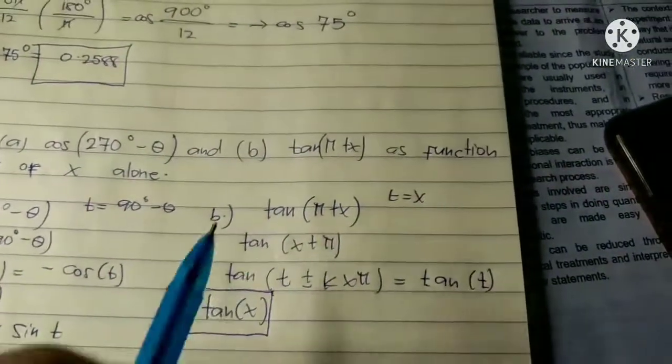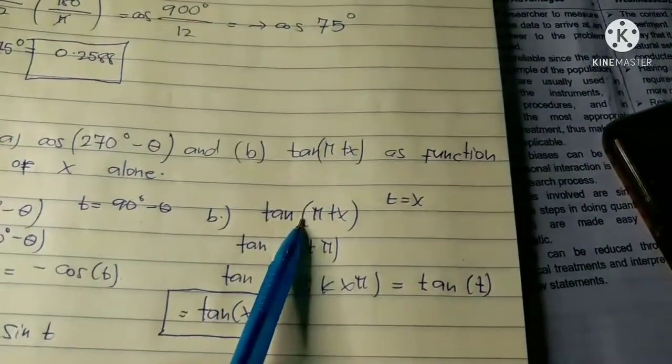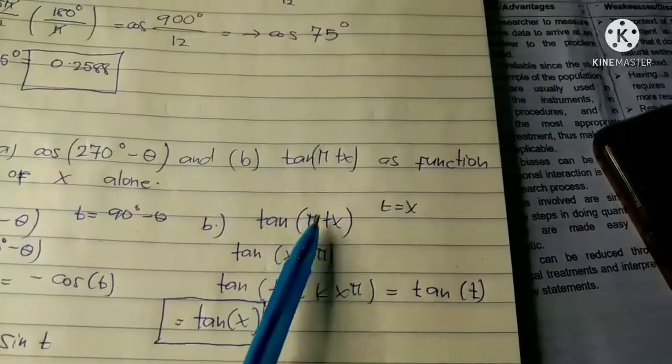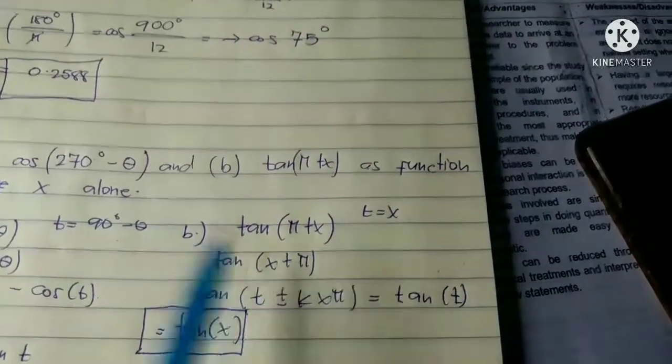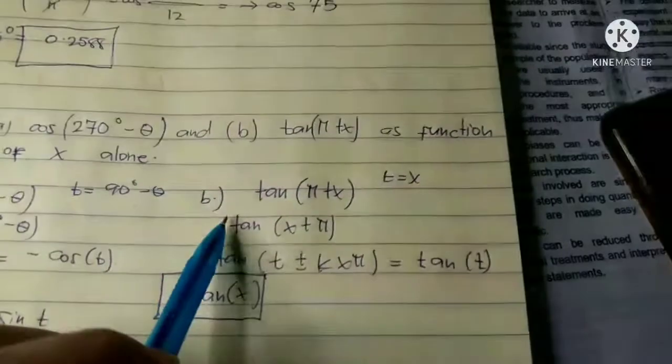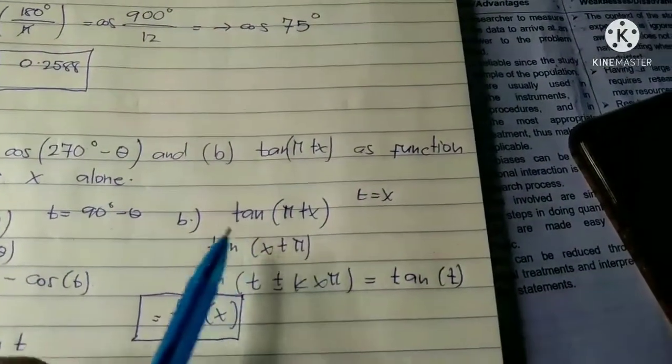And for the (b), we have tangent pi plus x. Using the commutative property, we can exchange, so we have now tangent x plus pi.